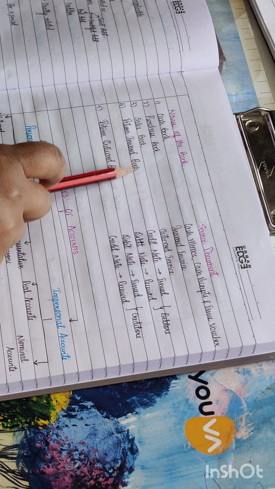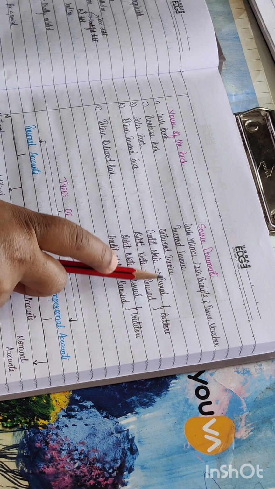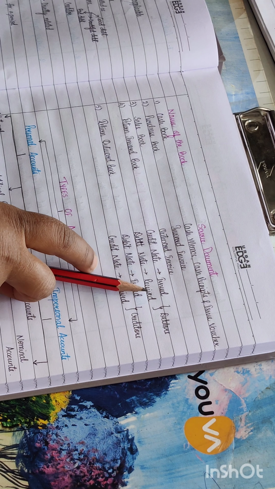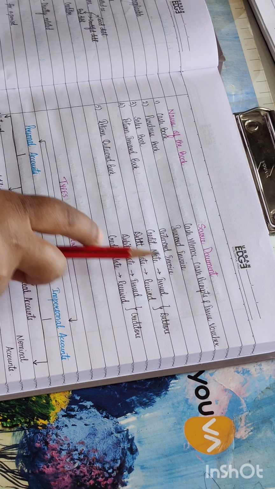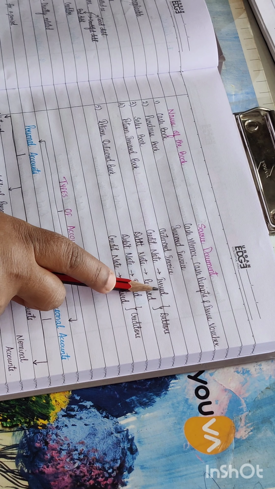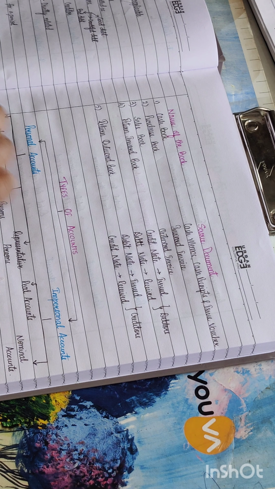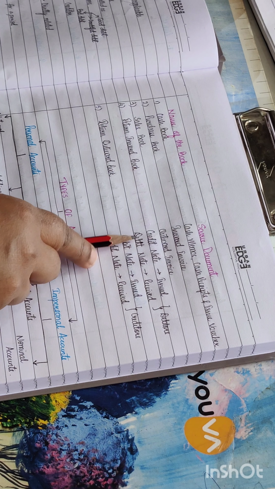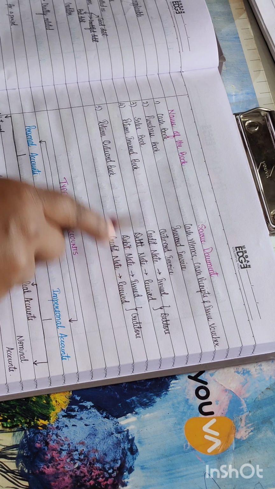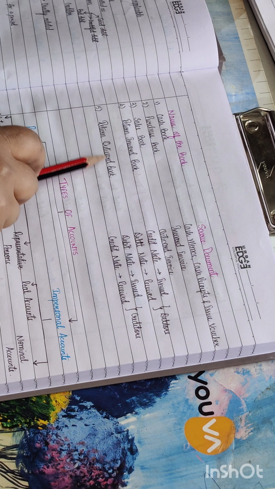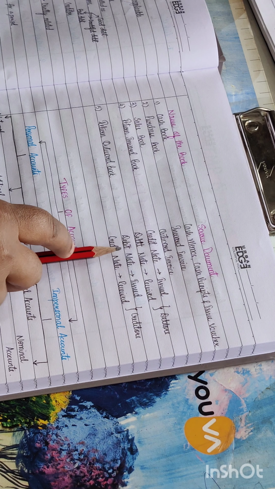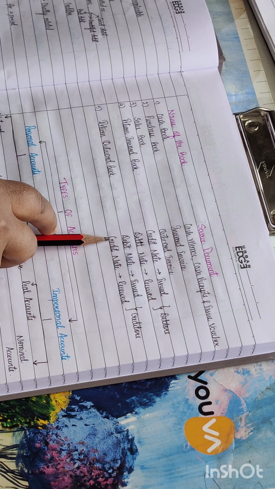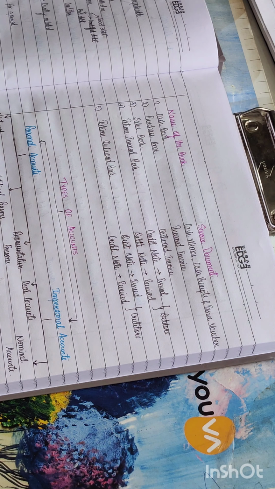Return inward. Credit note issued, debit note received, that is from debtors. Credit note, what will come? Issued will come, whatever goods we issue, it will come as credit note. Whatever we received, debit note. Return outwards, the purchase return. Debit note issued, credit note received from creditors.